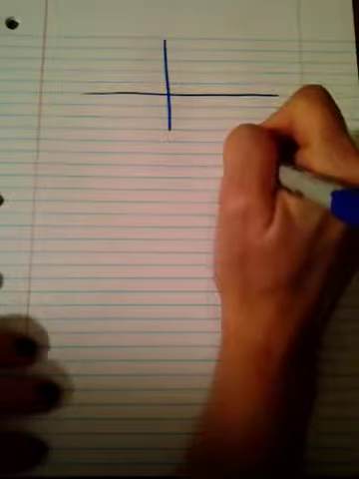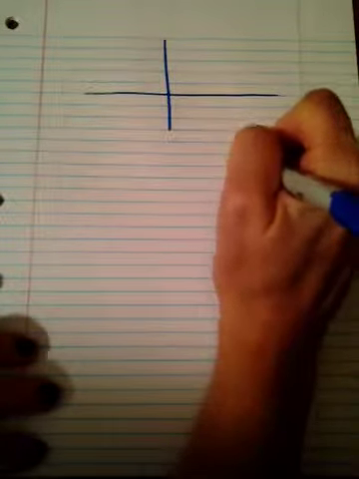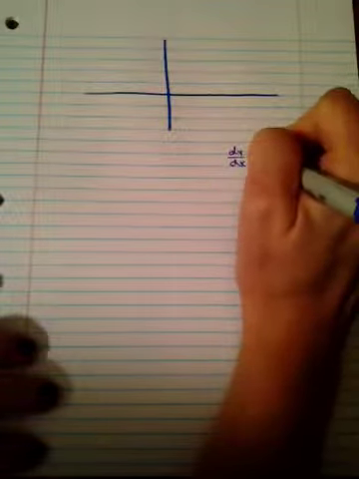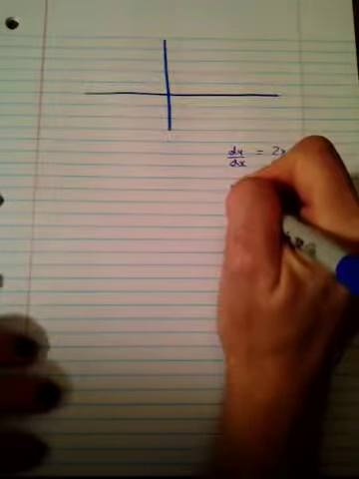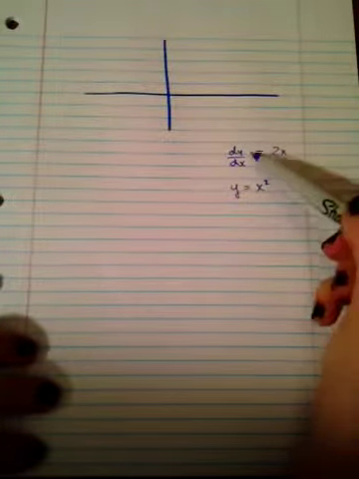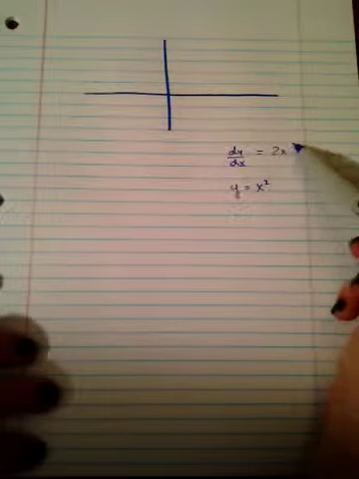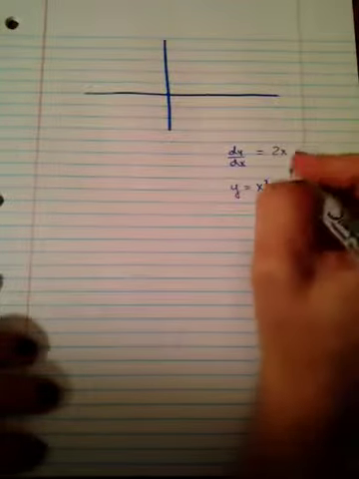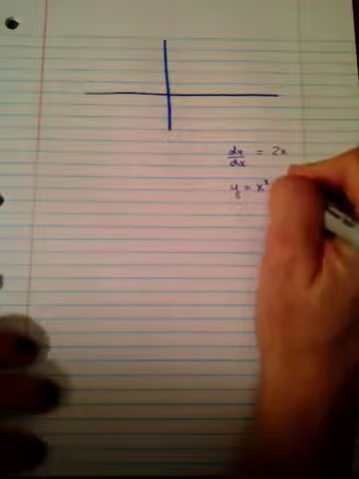Okay, imagine you were given a differential equation, or a derivative, let's say dy/dx equals 2x, and someone asked you, well, what was the equation you started with? You have a little bit of a problem because we could say that it's y equals x squared, and that's one answer, and it's correct because the derivative of y is dy/dx and the derivative of x squared is 2x, but it could also be y equals x squared plus 1.